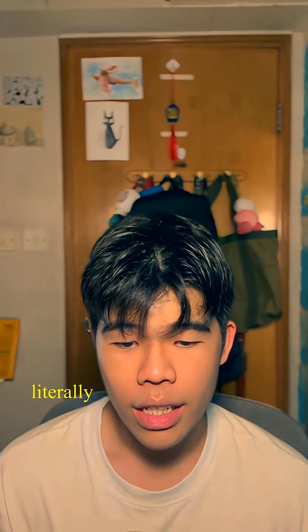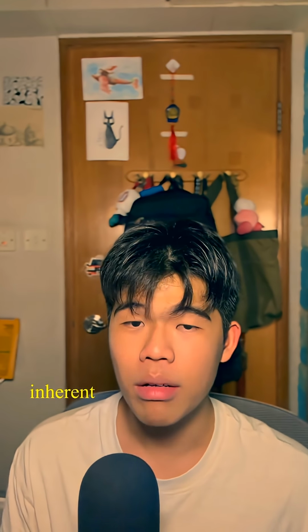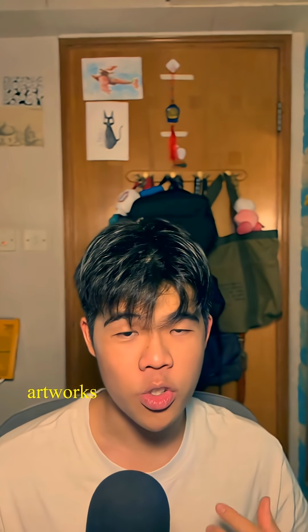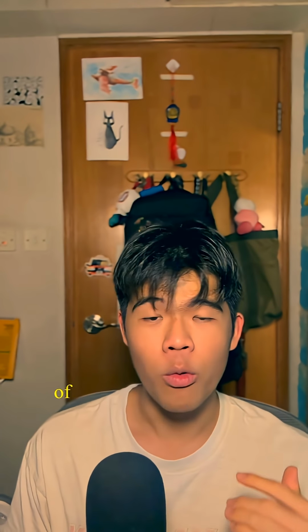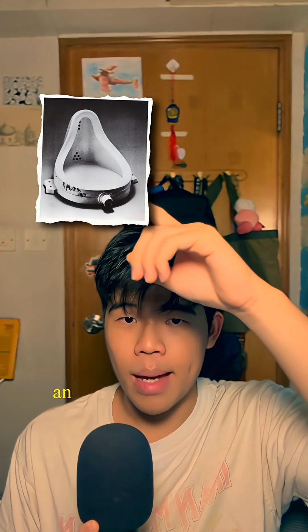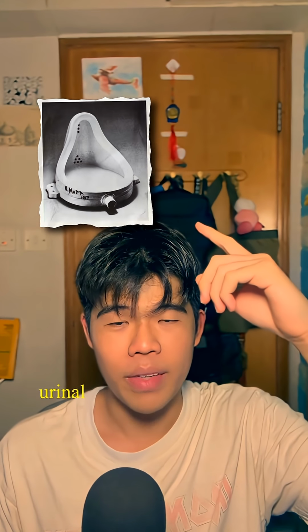Dadaism was literally an art movement that was meaningless. It began by people who did not believe in the inherent meaning of the world. Dadaist artworks were so meaningless that to call it an art movement is the exact opposite of what they wanted. Here's an example of a Dadaist artwork. This is literally just a urinal, and they call it art.